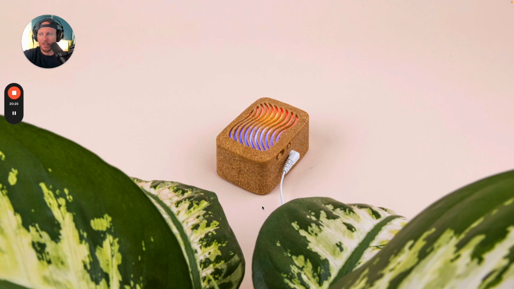And so in the next module, we're going to dive more into how PlantWave works and some of the fundamental principles behind how we're designing for plants. Let's go.